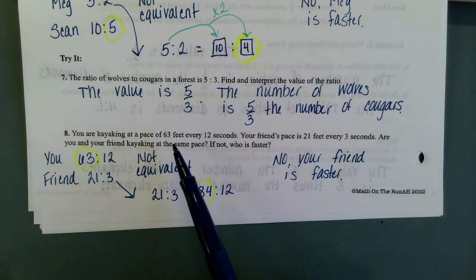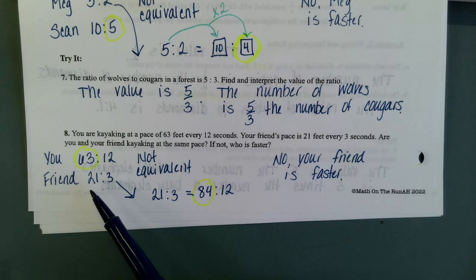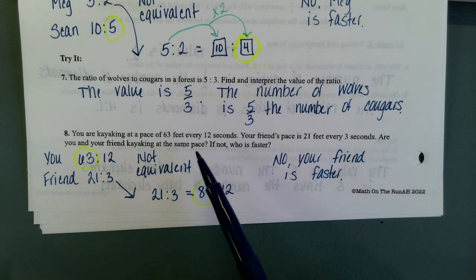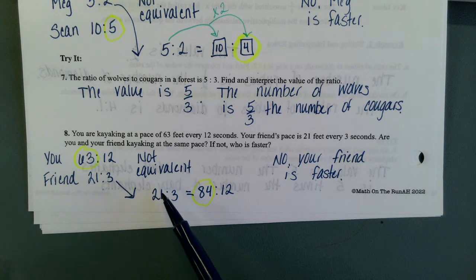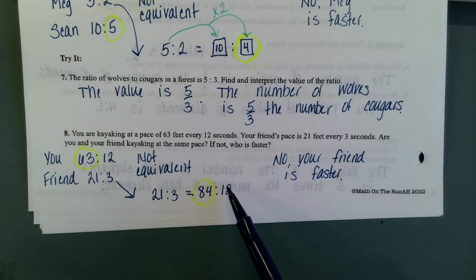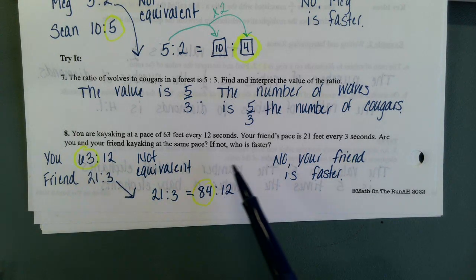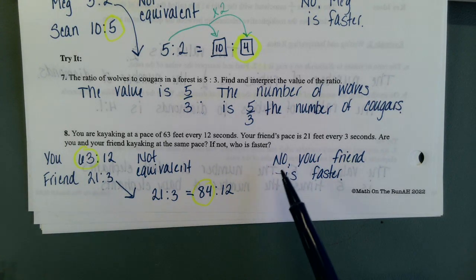Number 8, you were kayaking at a pace of 63 feet every 12 seconds. Your friend's pace is 21 feet every 3 seconds. Those are not equivalent, so you are not kayaking at the same pace. You need to figure out who is faster. So I did this so that both ratios have 12 seconds. In 12 seconds, you went 63 feet. In 12 seconds, your friend went 84 feet. So, no, you are not kayaking at the same pace. Your friend is faster.